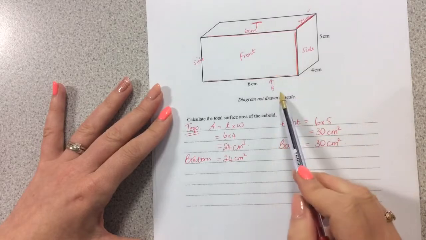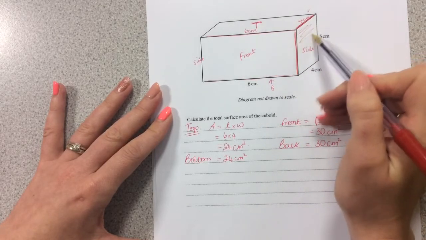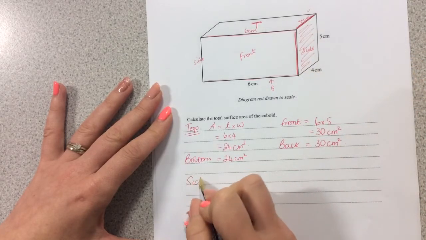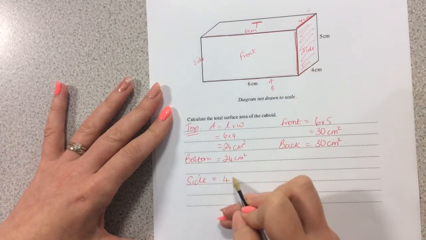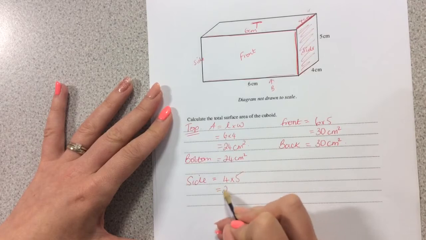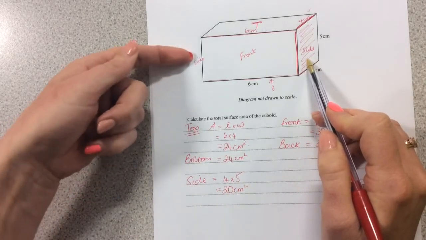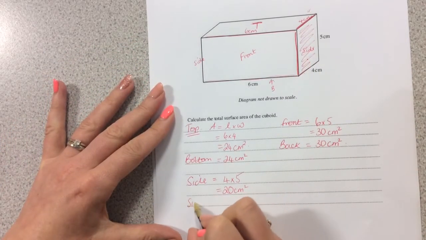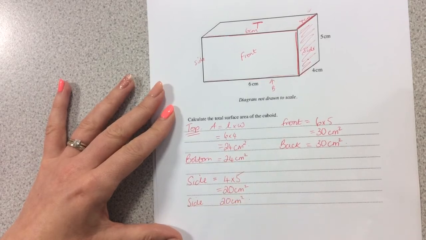So we've done top, bottom, front, back, and now we've just got the 2 sides. So here's the one side. So let me write this down. Side. So I need this length, 4, and I'm going to multiply it by 5, which gives me 20. Now this side is exactly the same as this side here. So we have another side, which is also 20 squared centimetres.